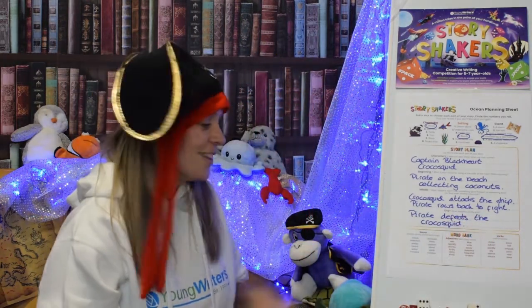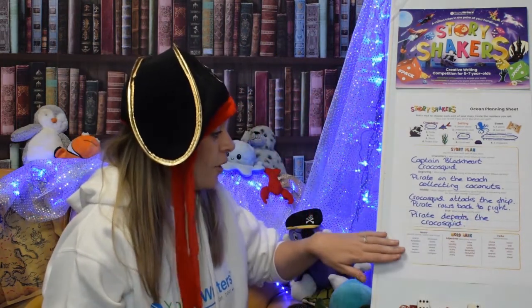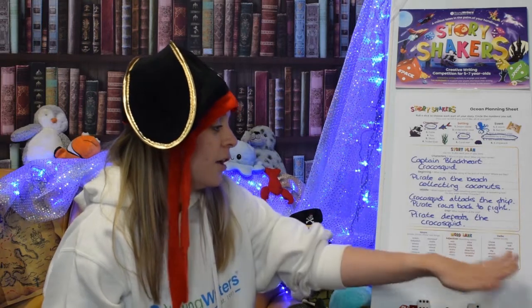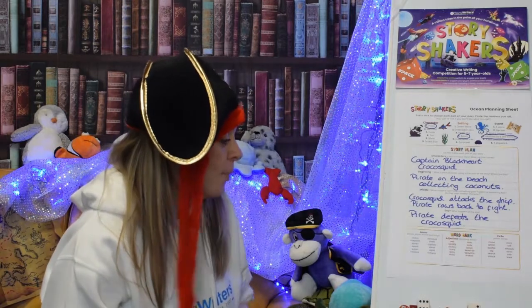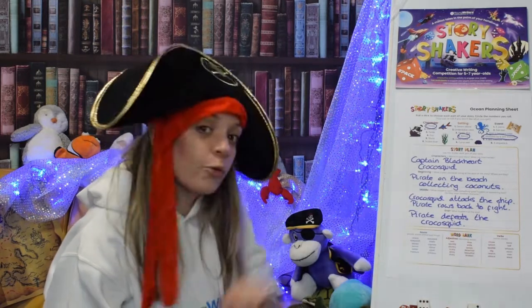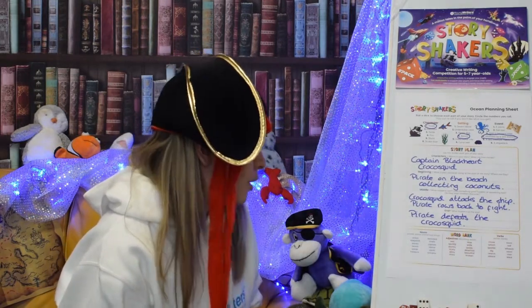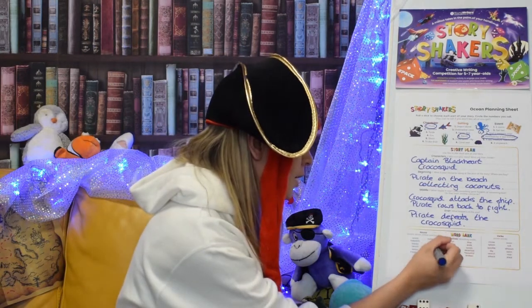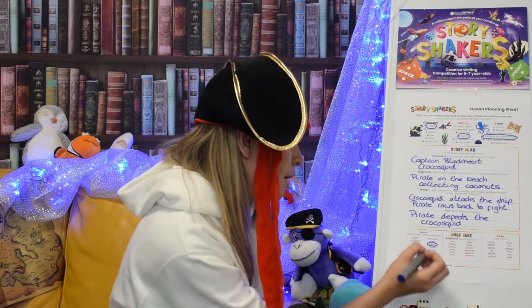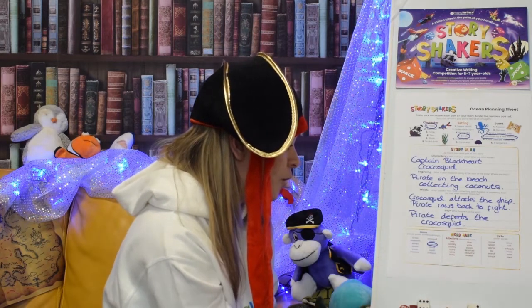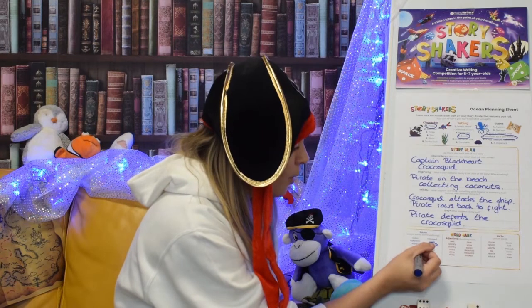Now this last section here is a word bank. So we've got nouns, adjectives and verbs to give you some ideas of what you could include in your story. And there's also some blank spaces if you want to write any of your own. So let's have a look. So nouns, we definitely need captain, don't we? We have, maybe waves, because he's going to sail across the waves, or the squid's going to come out of the water, isn't he?